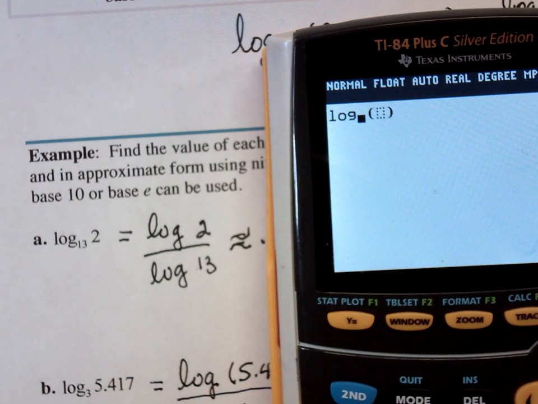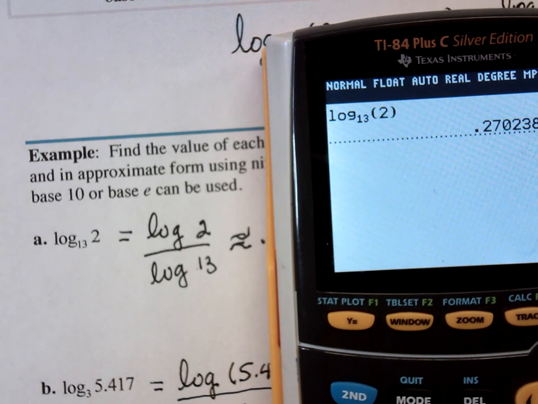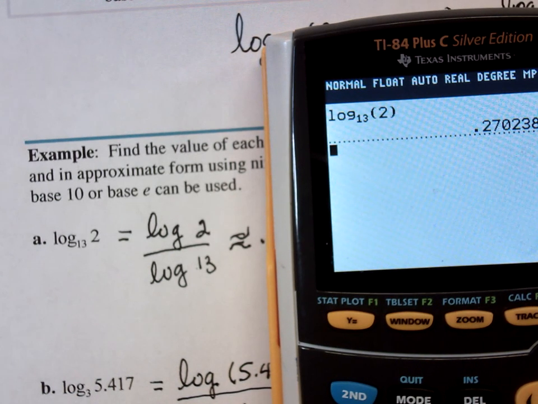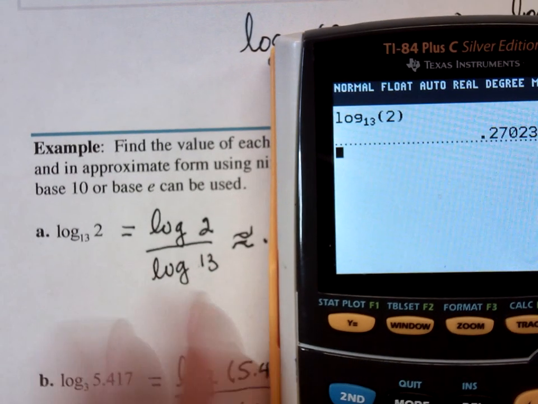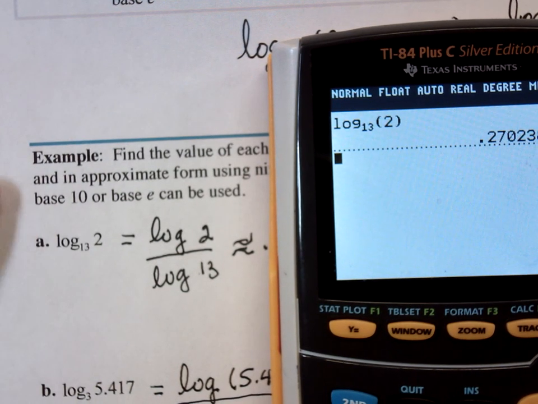Now it comes up exactly how it's supposed to look, and the base was 13 and the argument was 2. Math print drives me crazy. I'm a creature of habit, so I'm used to not using math print. So you can do all kinds of things depending upon which calculator you have. A lot of them are different, but you can work with it.